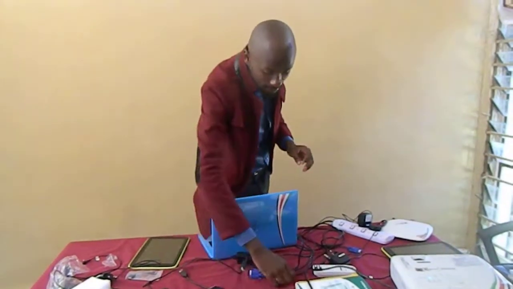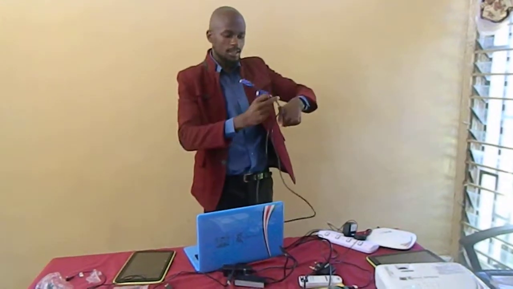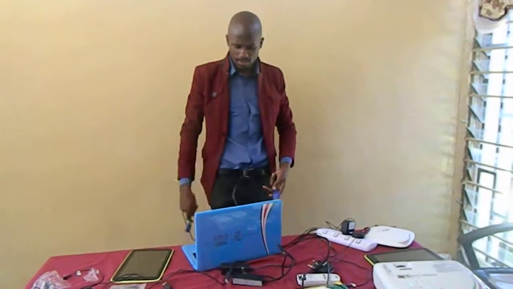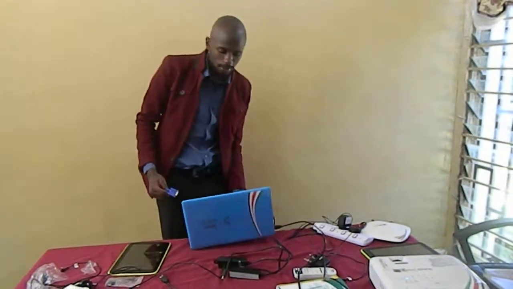This one is called a VGA to HDMI converter. As simple as this, a VGA to HDMI converter. Now what that means is there's this cable that comes with the projector. This cable, you can see this one. Now this cable, it cannot fit in these modern laptops. It doesn't have that port, but we can fit it by converting it.